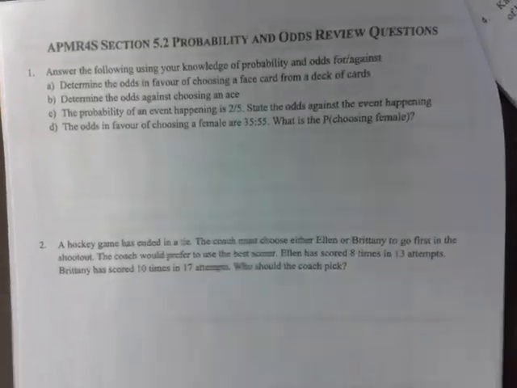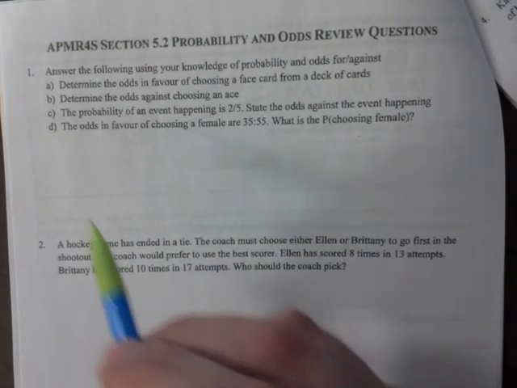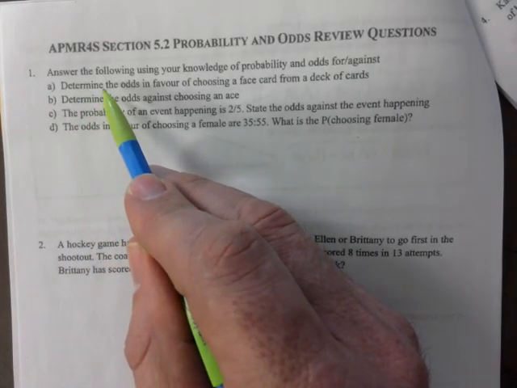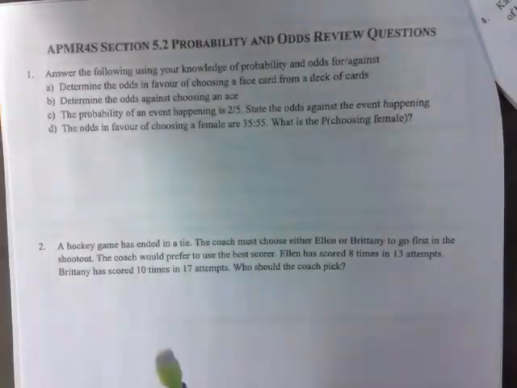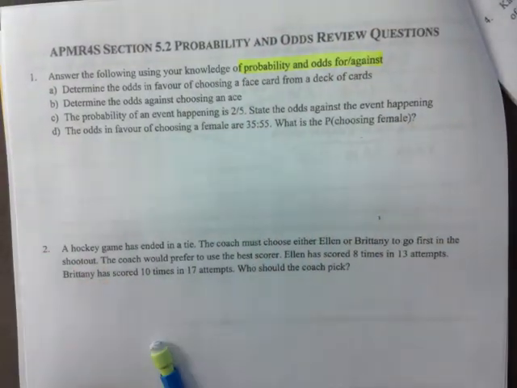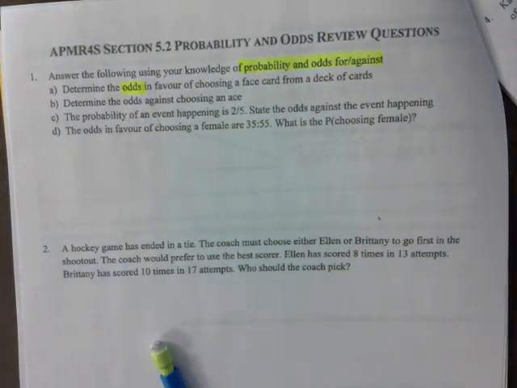Okay, so page 9. Let's just try a few. Maybe this will do it for you. So we gotta apply our knowledge of probability and odds. Determine the odds. So you gotta read carefully. Is this probability? Is this odds? Okay.